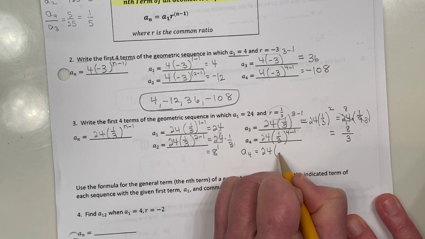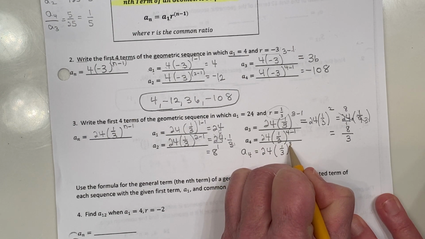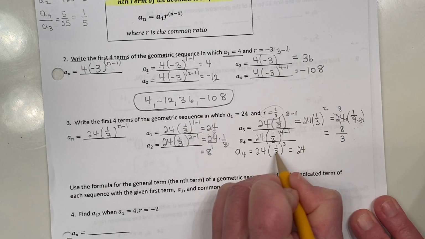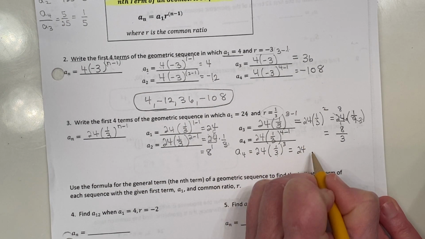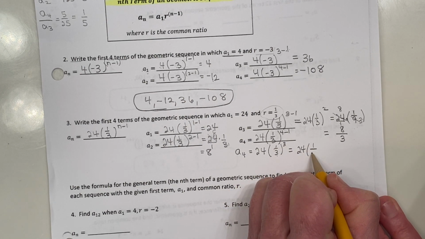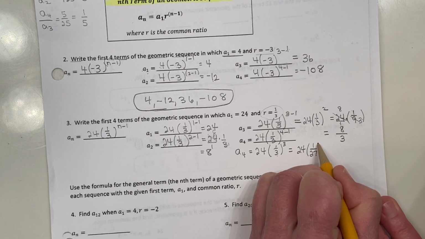So 24 times 1/3 cubed. I'll work out here to the side. So it's still 24 times, cube the top, cube the bottom. So that's going to be 1. 1 to the third power is 1. 3 cubed is not 9, it's 27.